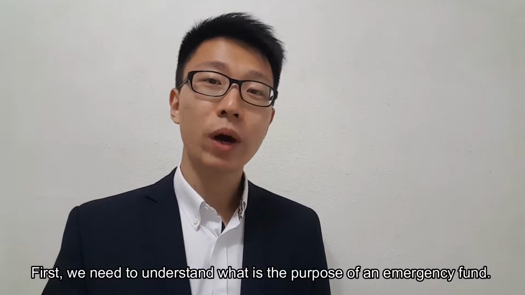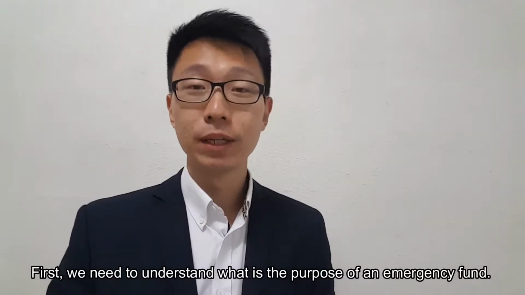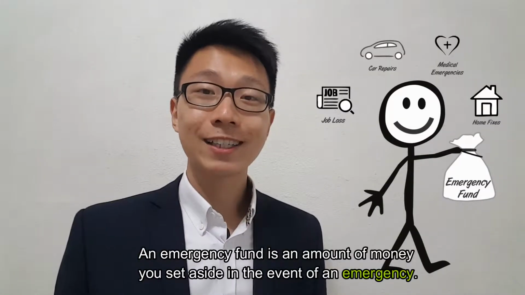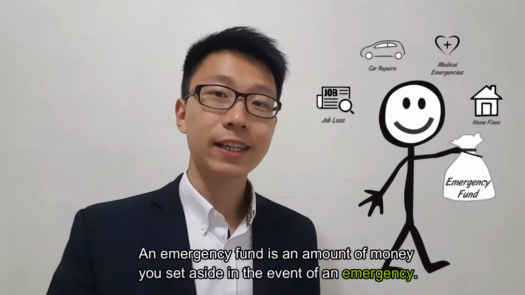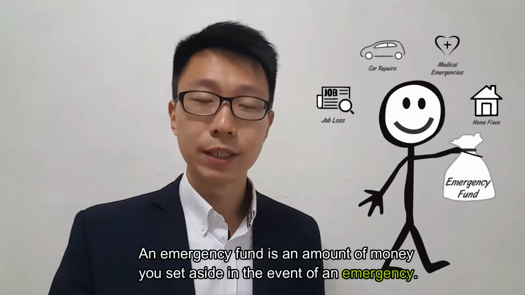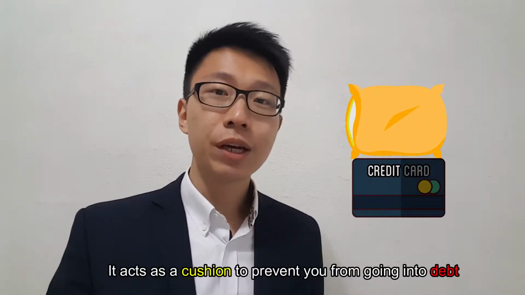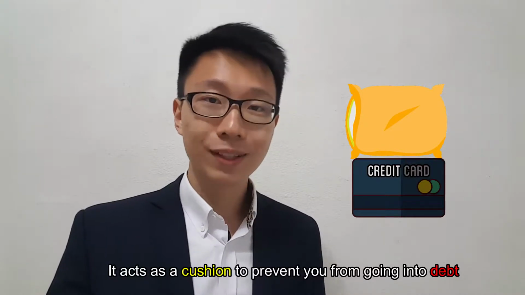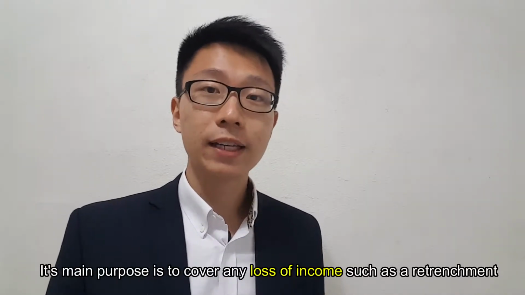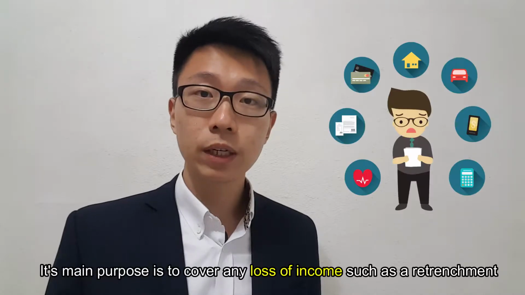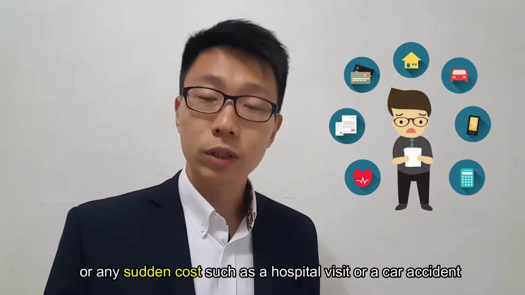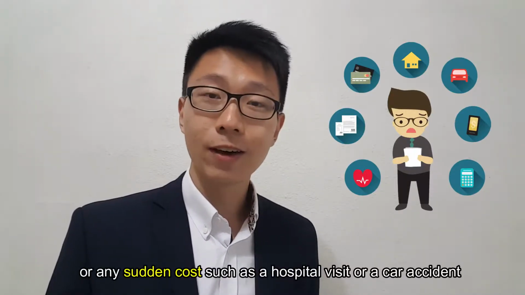First, we need to understand what the purpose of an emergency fund is. An emergency fund is an amount of money that you set aside in the event of an emergency. It acts as a cushion to prevent you from going into debt. Its main purpose is to cover any loss of income, such as a retrenchment, or any sudden costs, such as a hospital visit or a car accident.